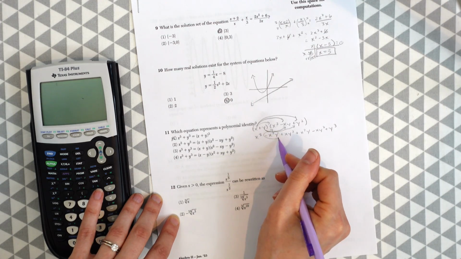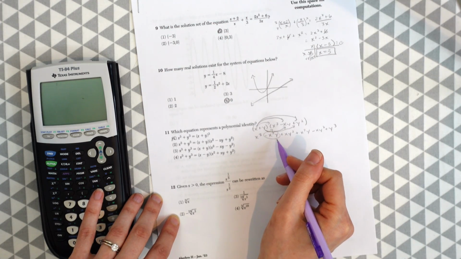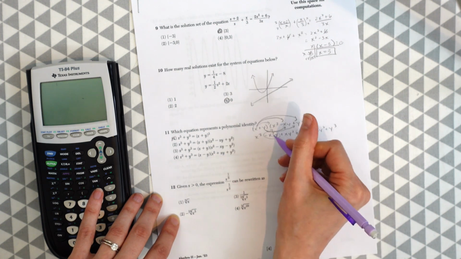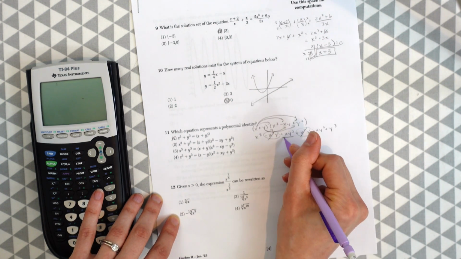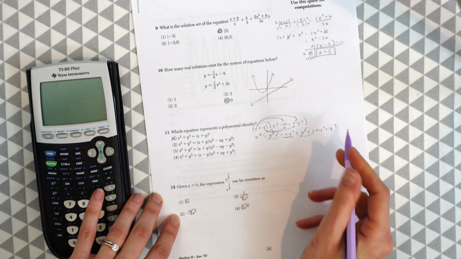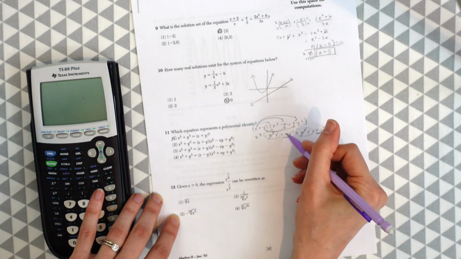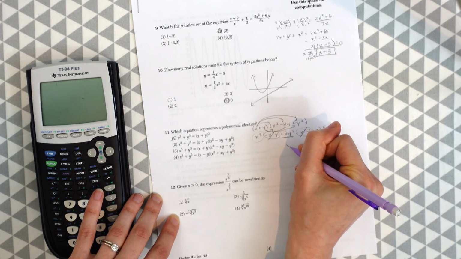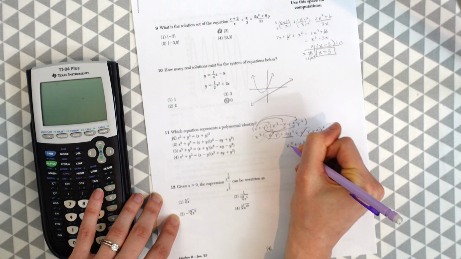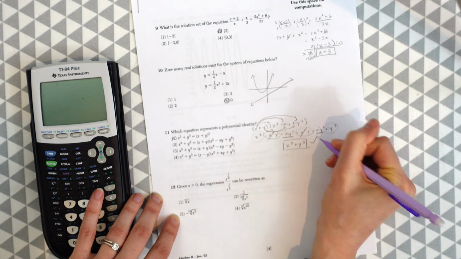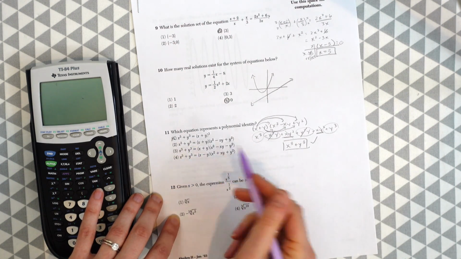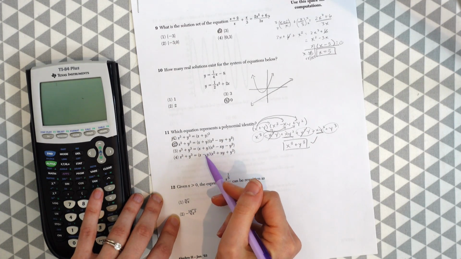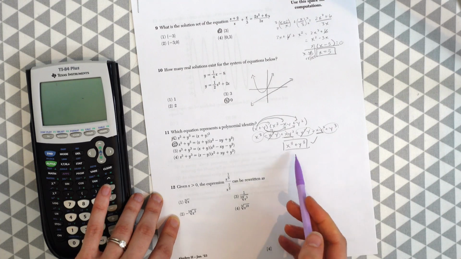Notice we have minus x squared y, and then we have a positive x squared y, so these are going to cancel out. Next we have xy squared and a minus xy squared, so these are also going to cancel out. And all we're left with is x cubed plus y cubed, which checks out with the left side of the equation. So choice 2 is our polynomial identity. And if you tested out these other two answer choices, this wouldn't work out.